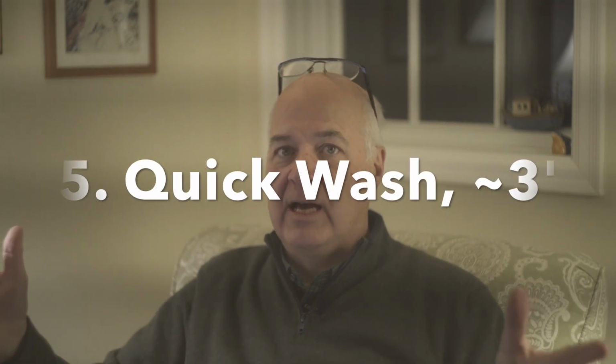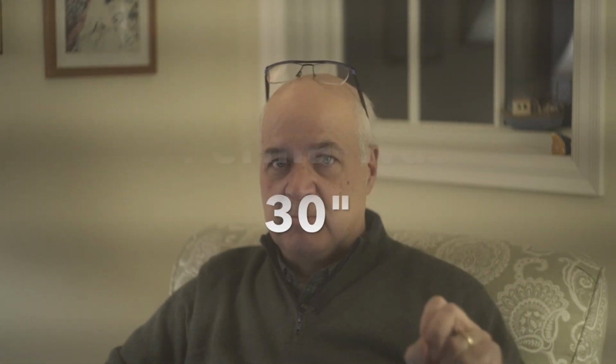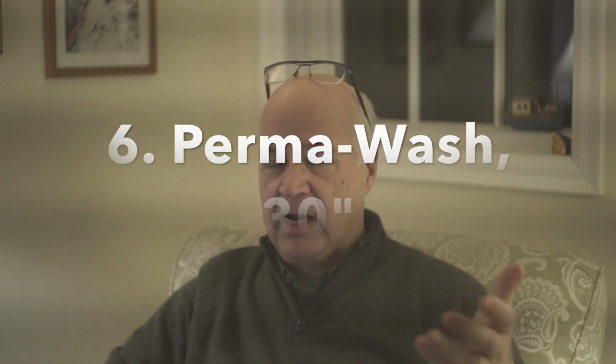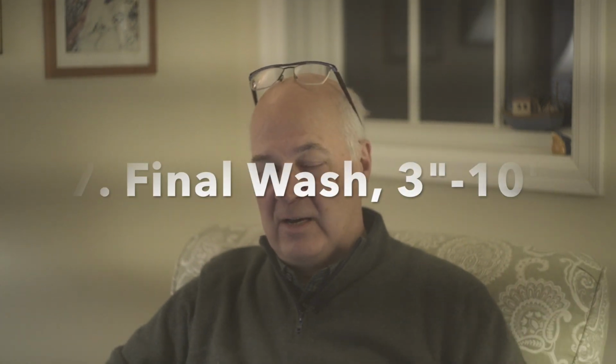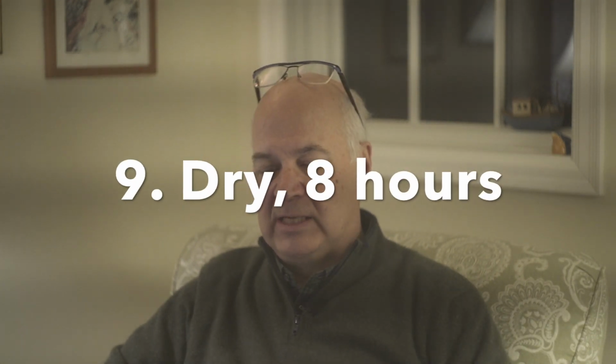So now you've got all the things that need to be done in the dark done. And then at this point, you can and probably should take the cap off your tank and work the rest in daylight. I give a quick wash just to get all those chemicals out of there. Then I run some perma-wash. I use Hyco perma-wash. Then you've got your final wash. Then lastly, you get a wetting agent on it and you're done. Then you dry it. So let's go through those stages.